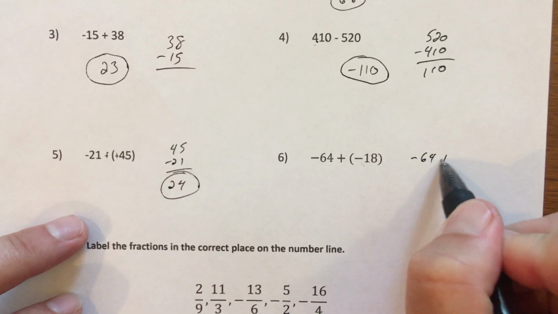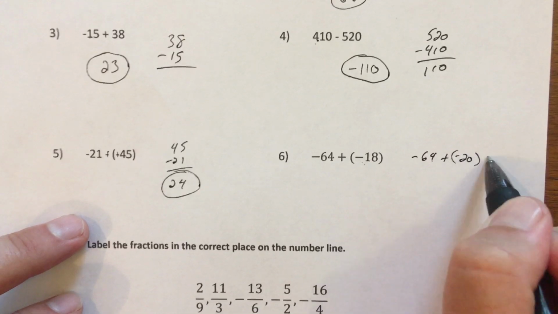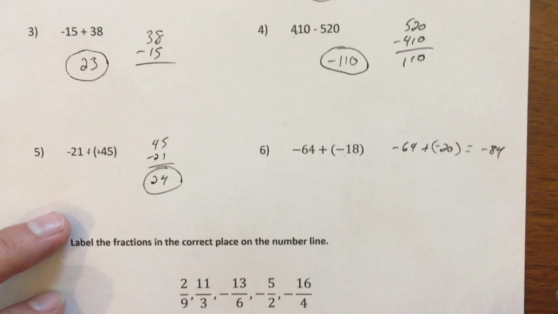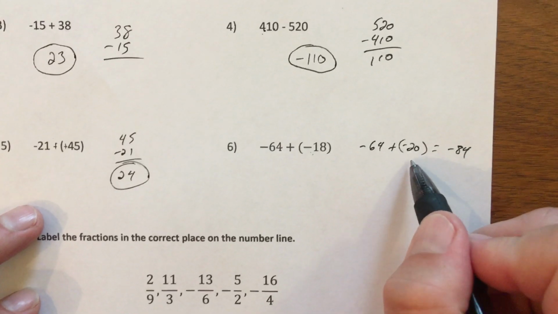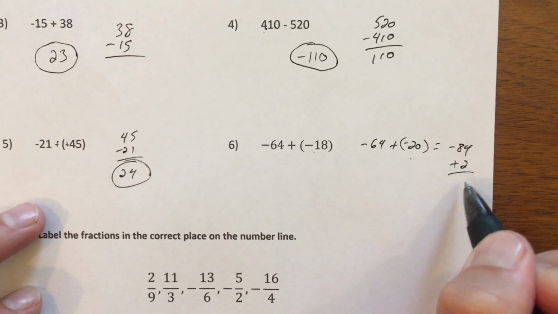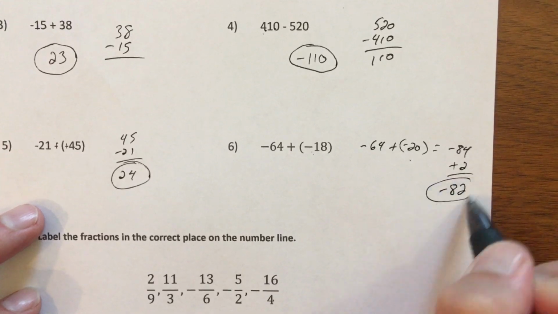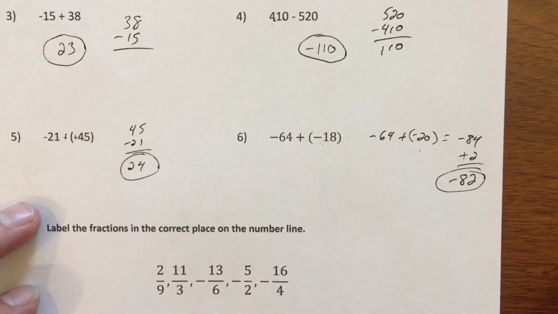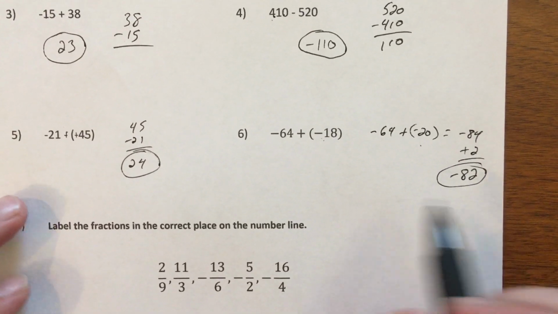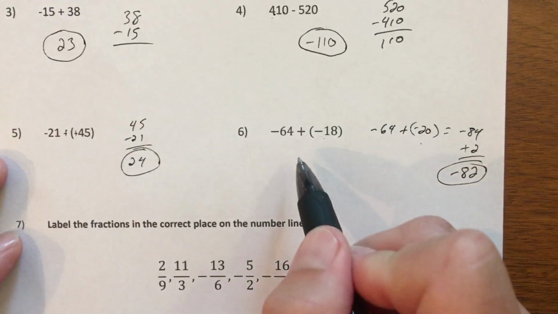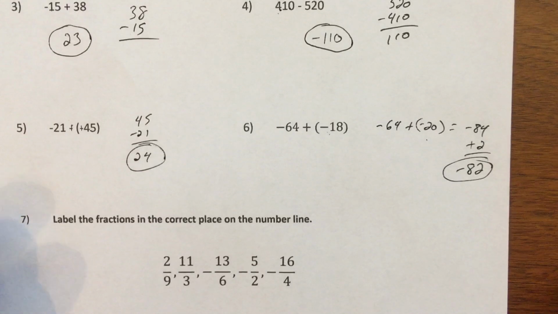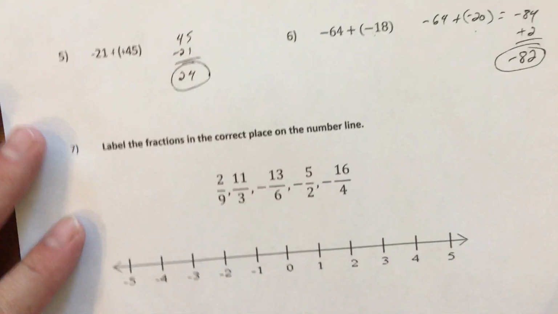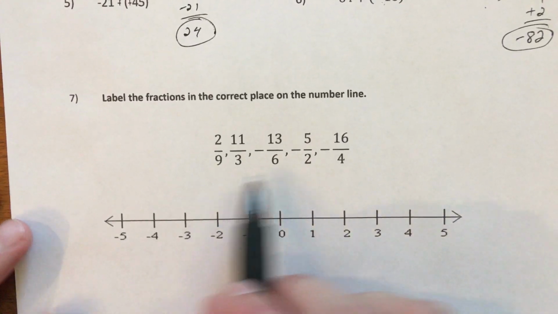So thinking in my own head, if I gave it negative 20, that would be negative 84, but we're too short of that, so we're going to add 2 back to it, and it gives me negative 82. That's how I like to think about it. You are your own person, so if you want to add those together and make the answer negative, by all means, that works.